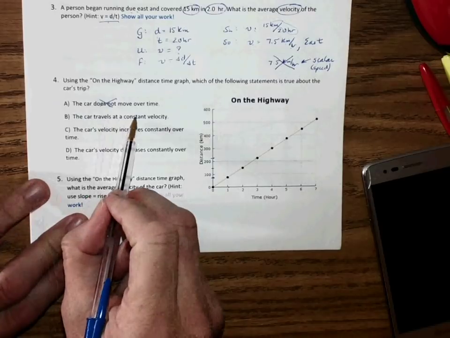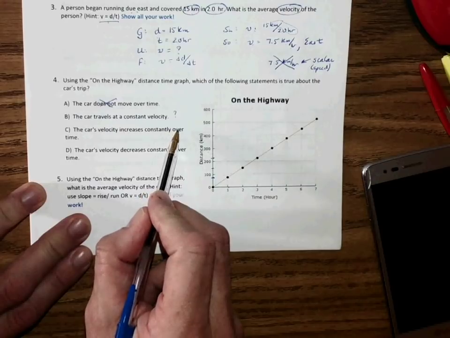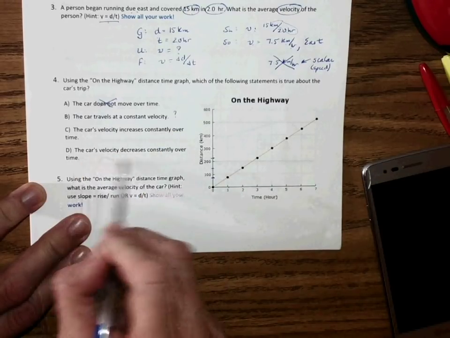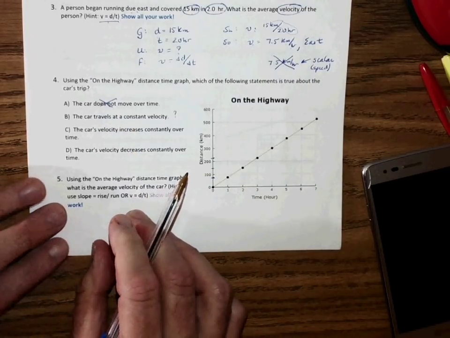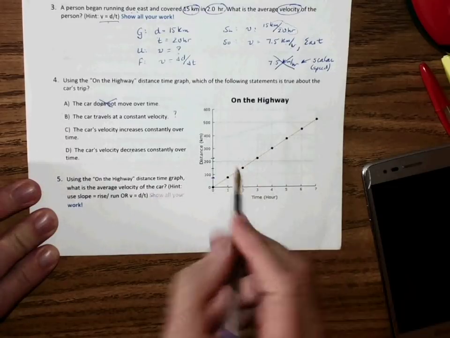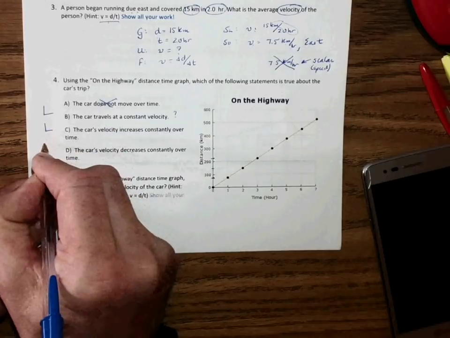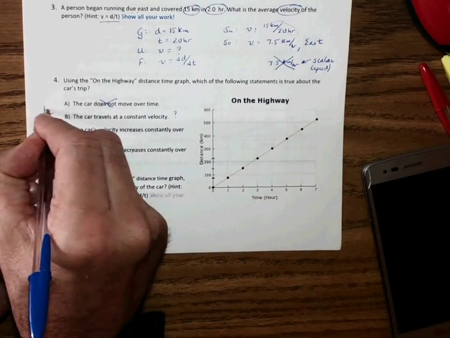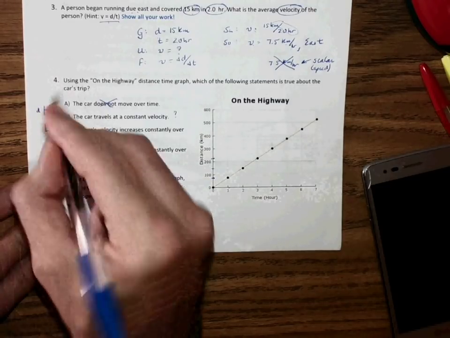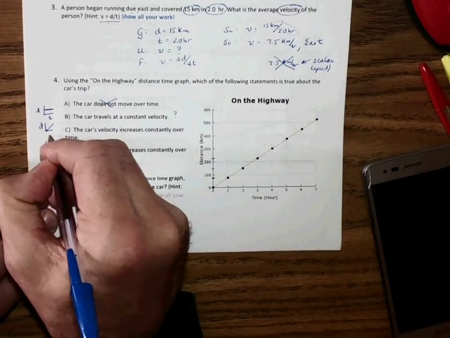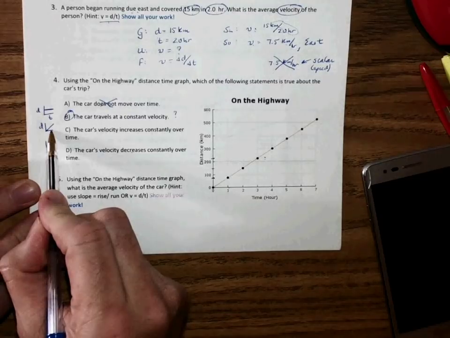The car travels at a constant velocity. I'm not sure about that yet. The car's velocity increases constantly over time. The car's velocity decreases constantly over time. Well, so we've got to look at these. Now, there's a couple ways that we can think about it. On a distance time graph, you might have simply studied, in that graphic organizer I gave you, a straight line on a distance time graph is no motion. A slope, like this one, is constant velocity.